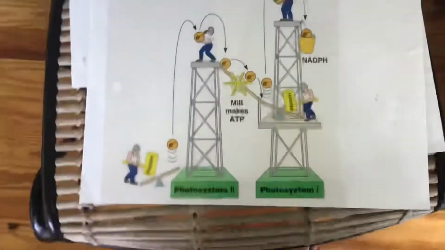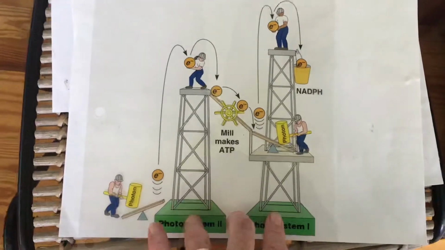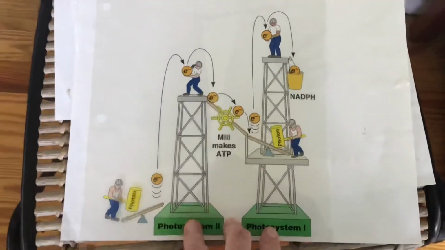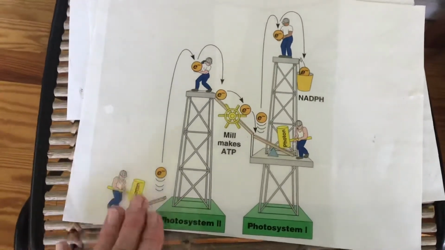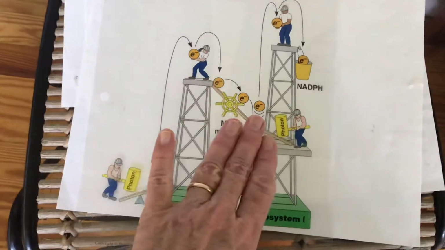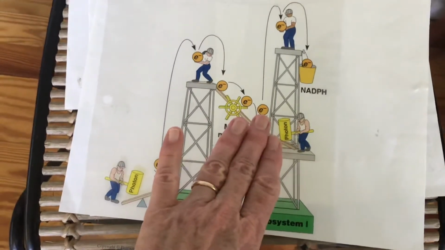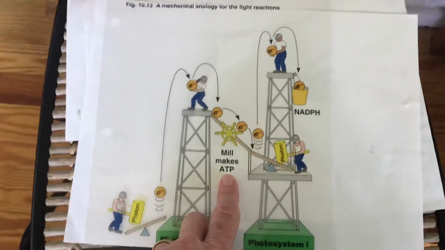So just a brief overview: I'm going to have chlorophyll that is found in what we call photosystems. I'll talk a little more about that in a second. I'm going to excite electrons with light. I'm going to let them fall back down in a controlled way through an electron transport chain and make ATP, just like we did in cellular respiration.